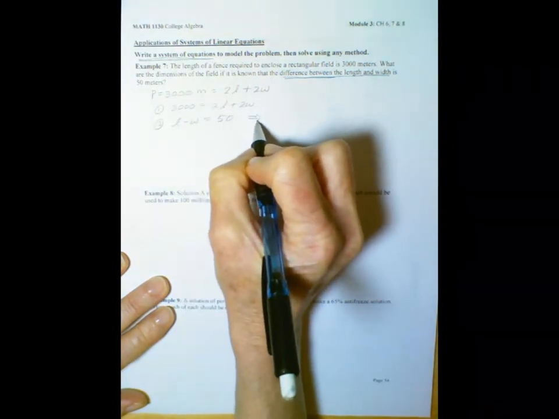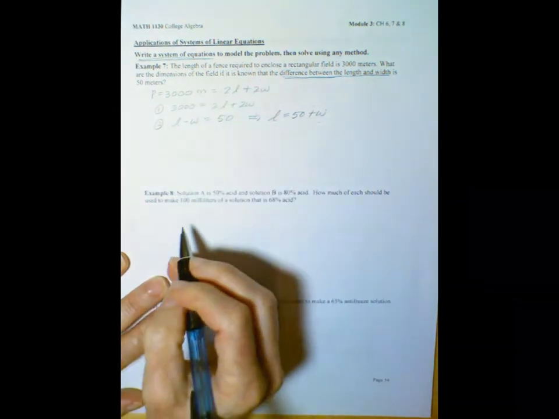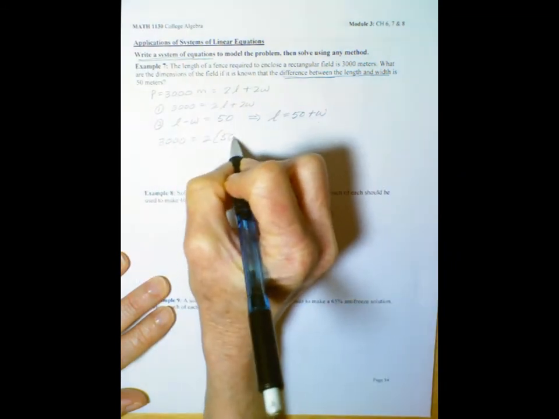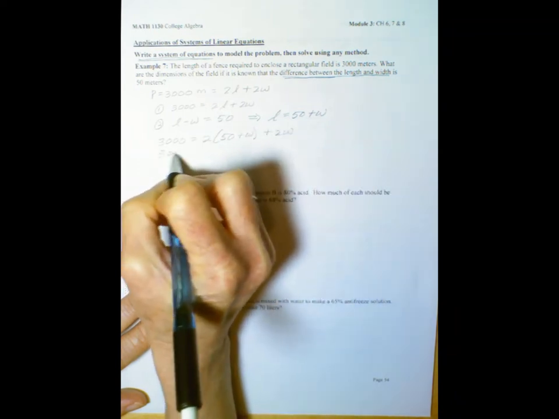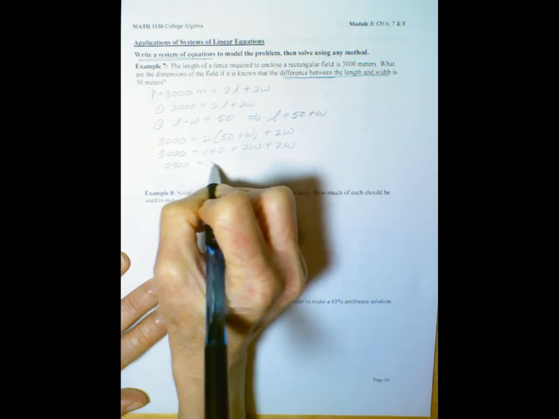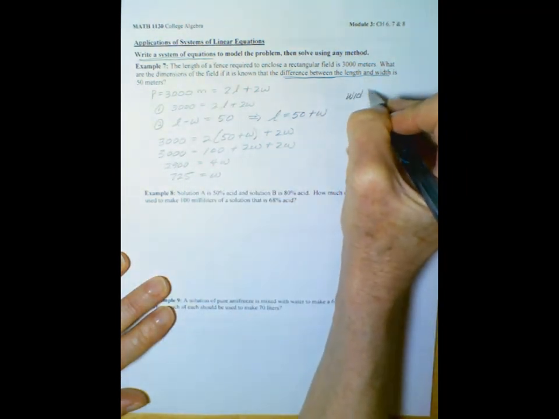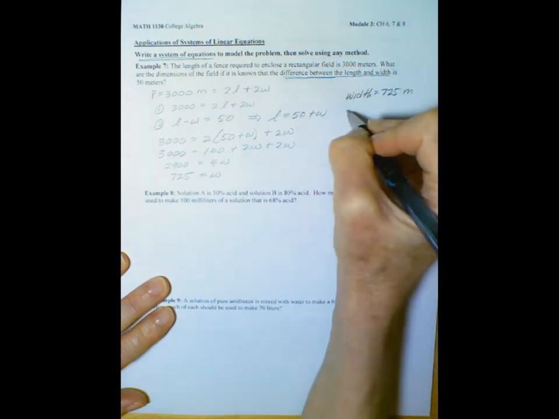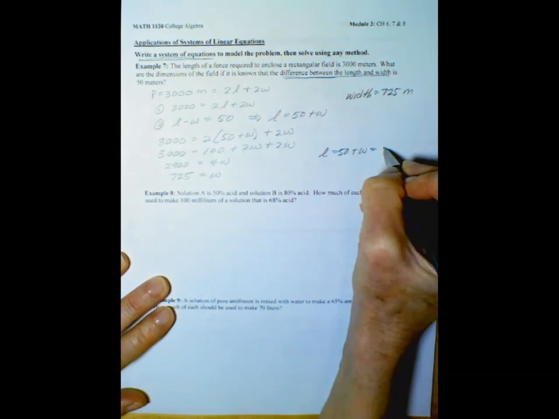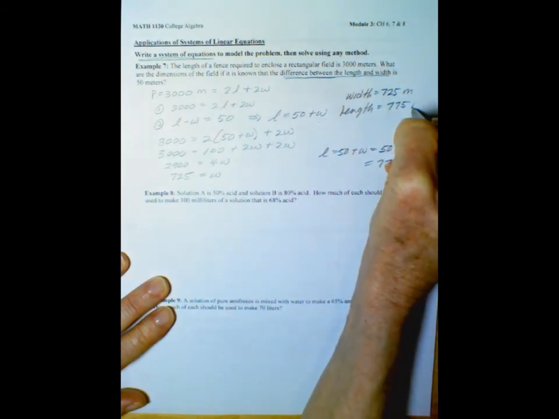So this one I could rewrite as length equals 50 plus width, right? Solving for L, and now I can use substitution in the other equation. 3,000 equals 2L, but L is 50 plus W, plus 2W. 3,000 equals 100 plus 2W plus 2W. So 2,900 equals 4W, and W equals 725. So our width is 725 meters, and our length, let's do it down here. L, we said, is 50 plus W, or 50 plus 725, or 775. So our length is 775 meters.